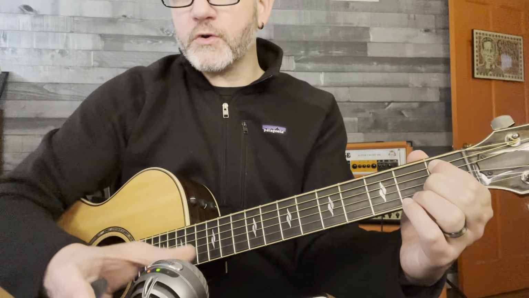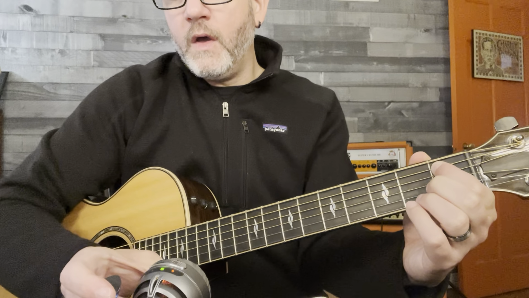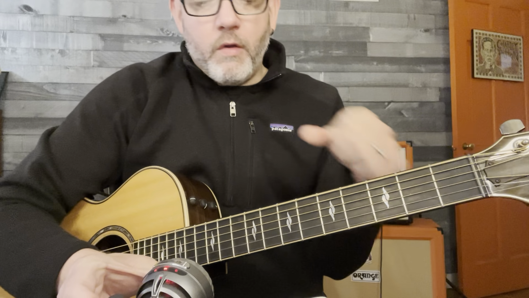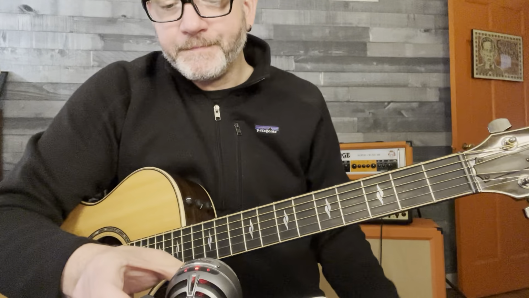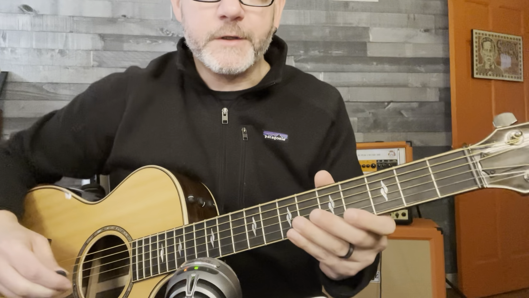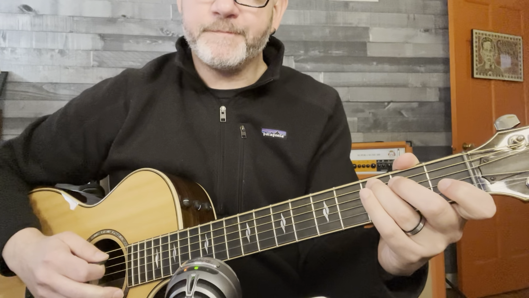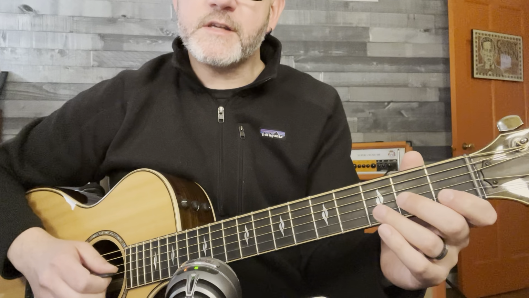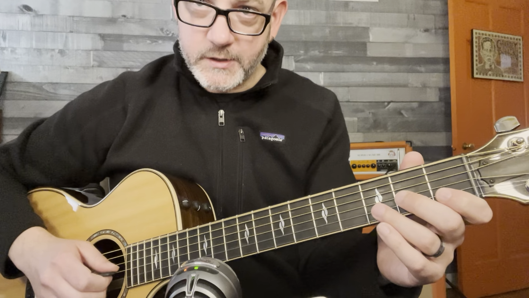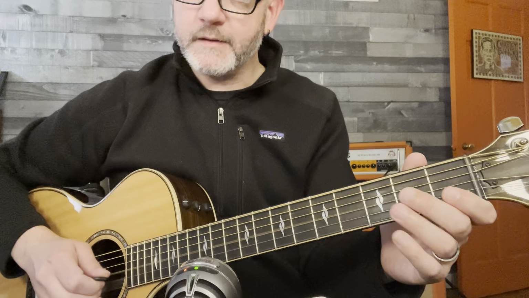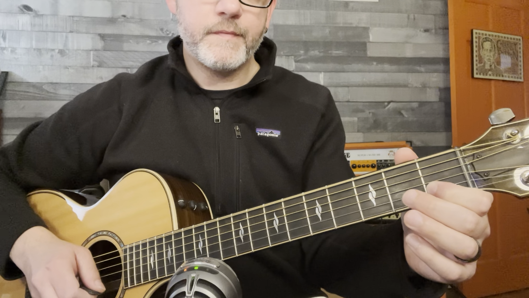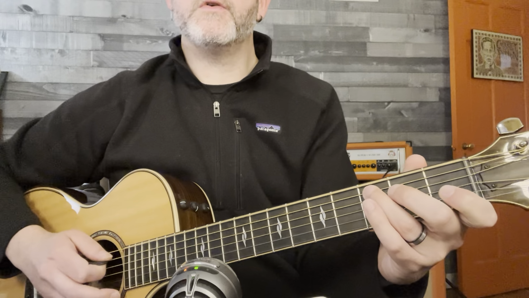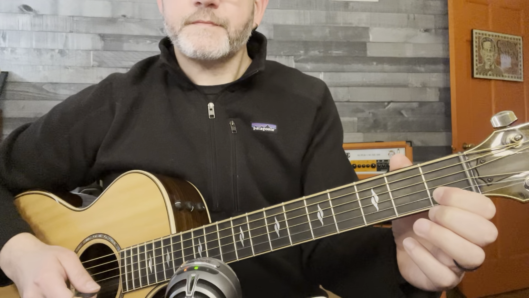The second tetrachord of F would be, okay, and now we're going to play the second tetrachord as indicated on the page: G, A, B, C. So your job now is to go do, re, mi, fa, sol, la, ti, do.